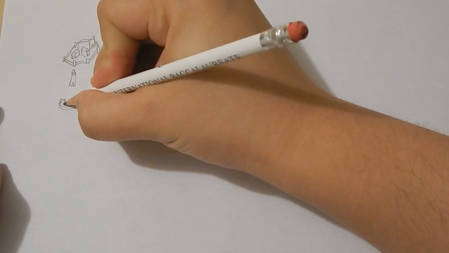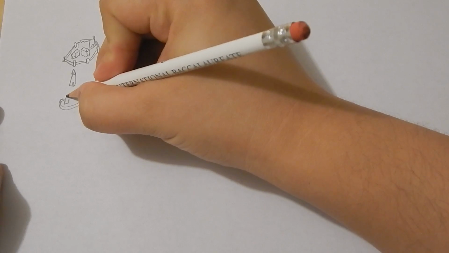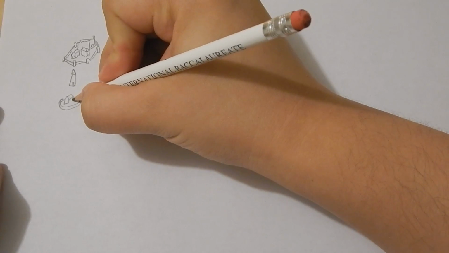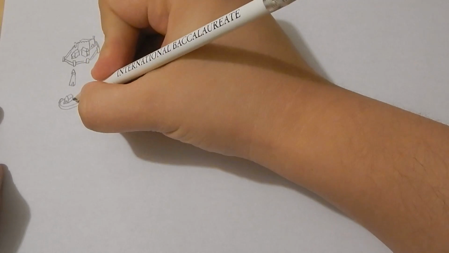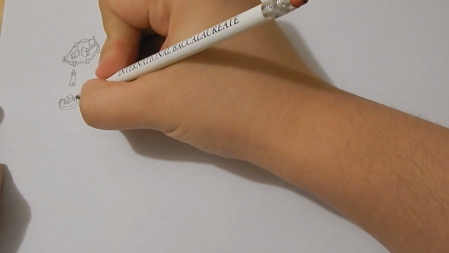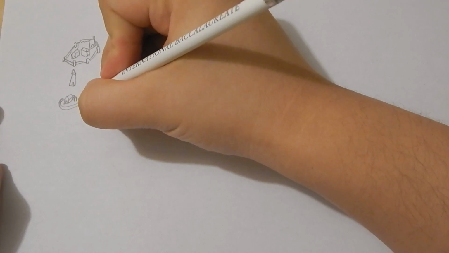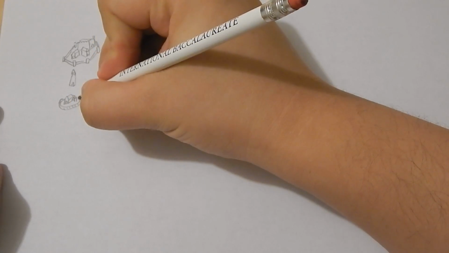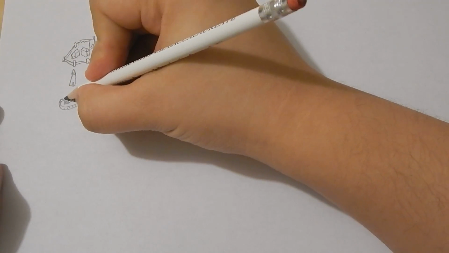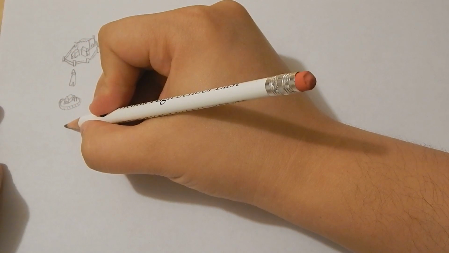Same general idea. Going around. You can just simply draw castles on their own or fortresses.